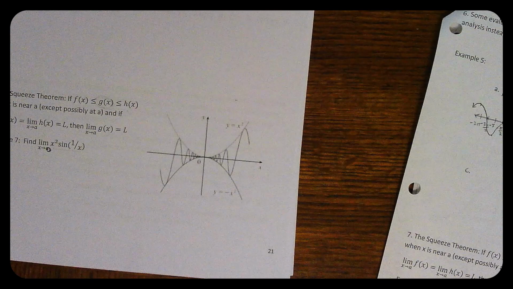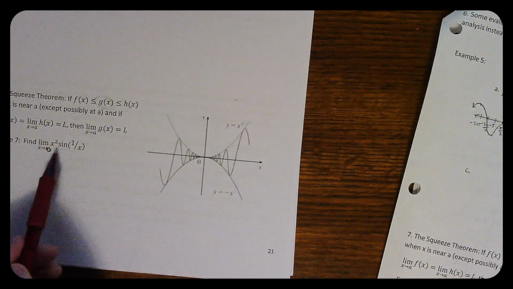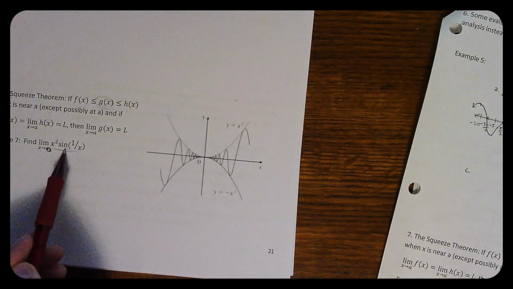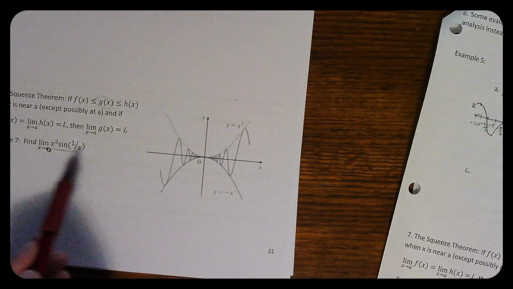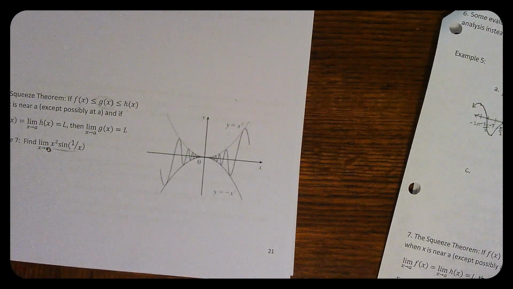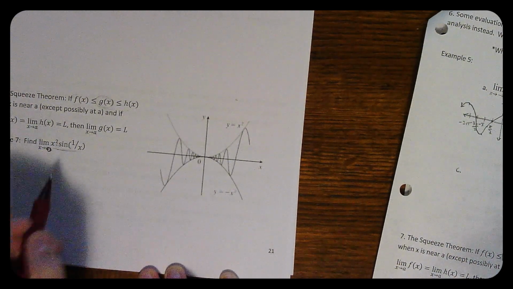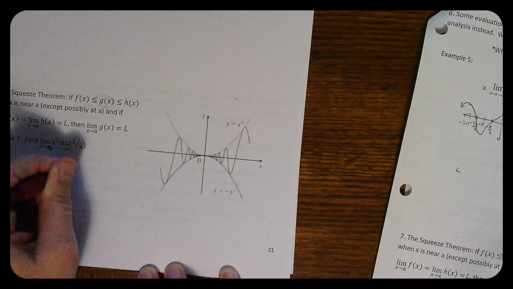This is just an example of how to build the situation. What you want to try to do is take this function, x squared times sine of 1 over x, and make it the middle function, and then do some bounds on it. A lot of times this is what's going to happen. You see how it's x squared times that sine of 1 over x? Well, let's consider sine of 1 over x.